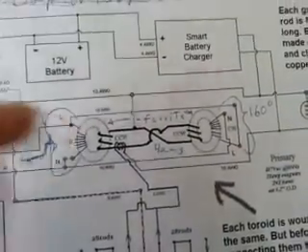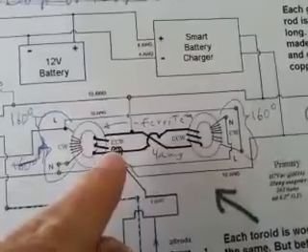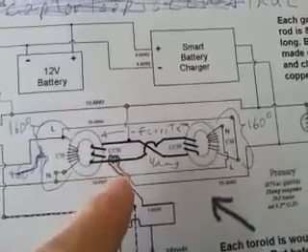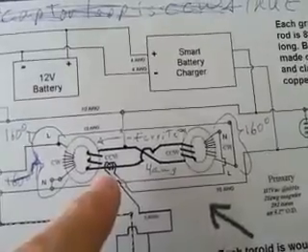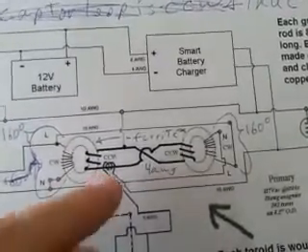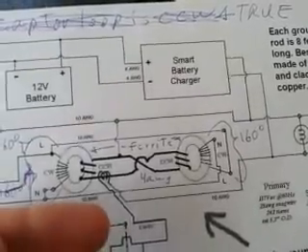There's only one conclusion I can come to, and it only took me a second to think about it. Back EMF. Anytime we have an inductive coupling, back EMF is going to be possible between a coil of wire and the straight piece inside of it.